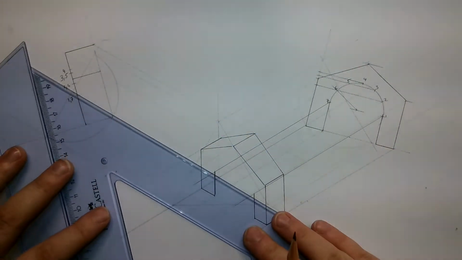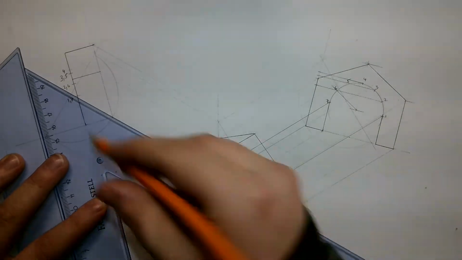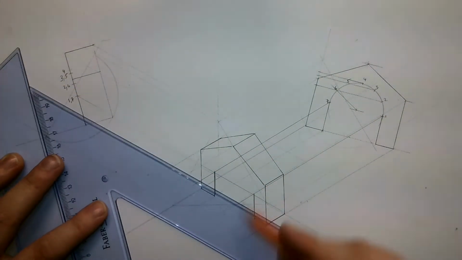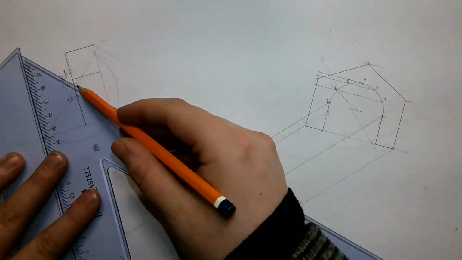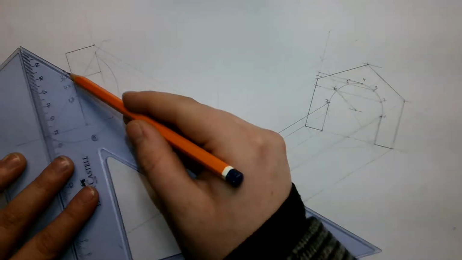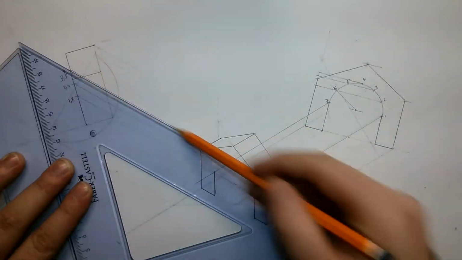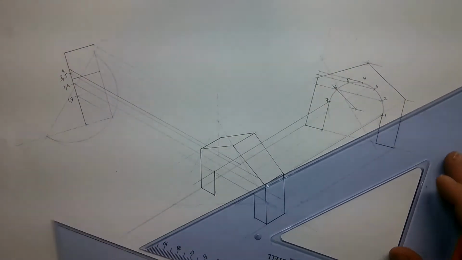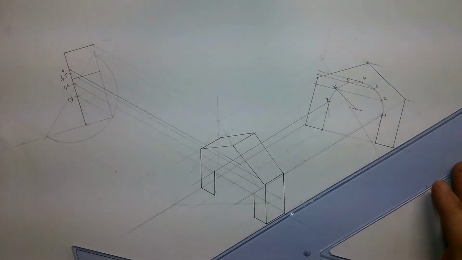Alright, now I'm going to bring these ones in because there's less of these lines. So if I bring my 1, 7 line down and across, that should line up with those points there. My 2, 6 line, my 3, 5 line, and my 4 line. Okay, we're going to go from the other side.